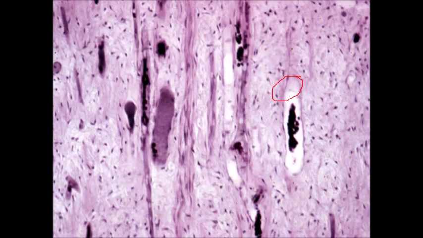The spots which are darker in color are the myelinated nerves. The lighter ones are the unmyelinated nerves. This is higher magnification. We can identify the venule. We can identify the nerve fibers.